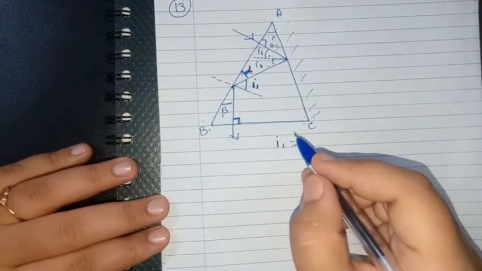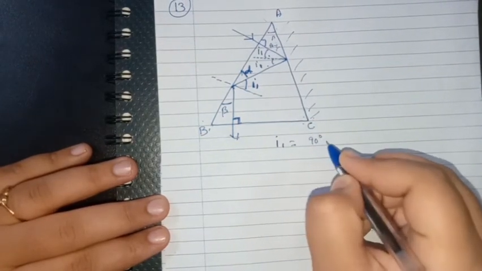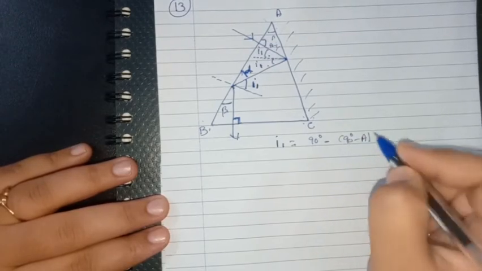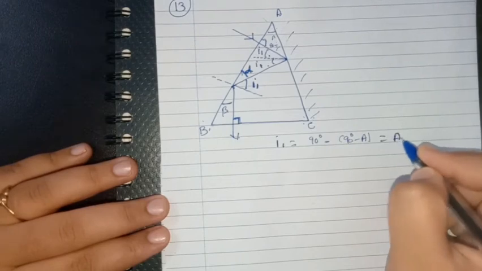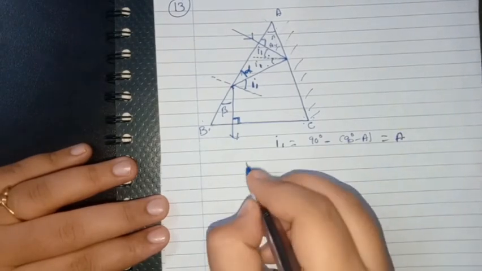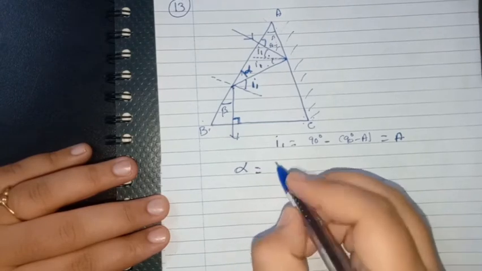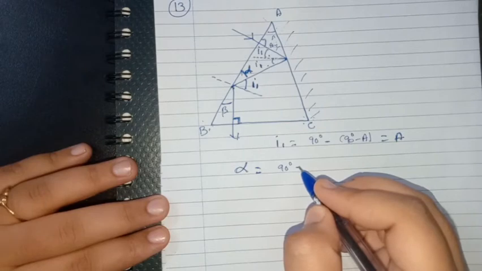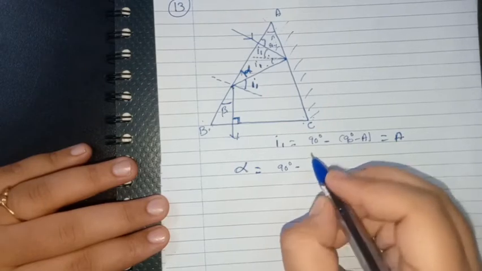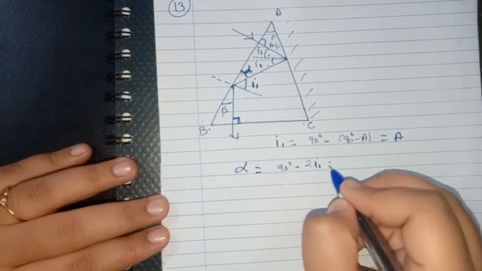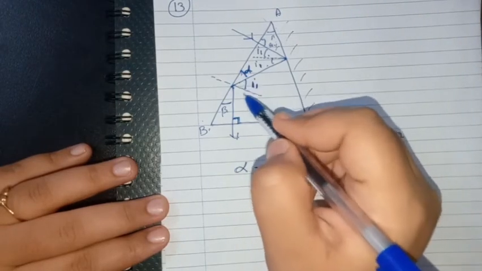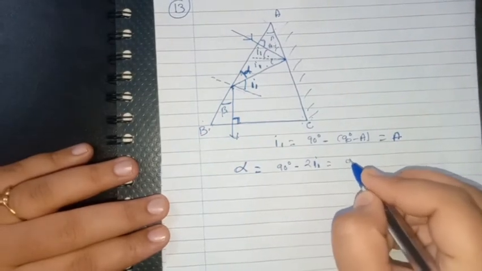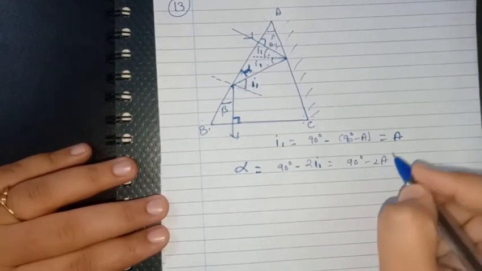So I1 is equals to 90 minus A. So this will be equal to A. Now alpha is equals to 90 degree minus 2I1, that is 90 degree minus 2A.